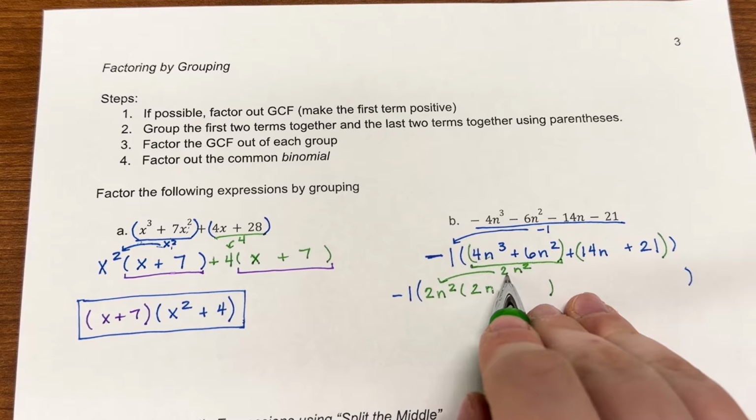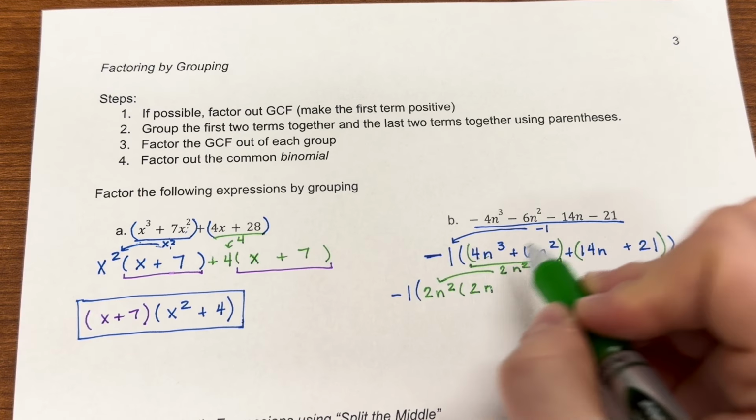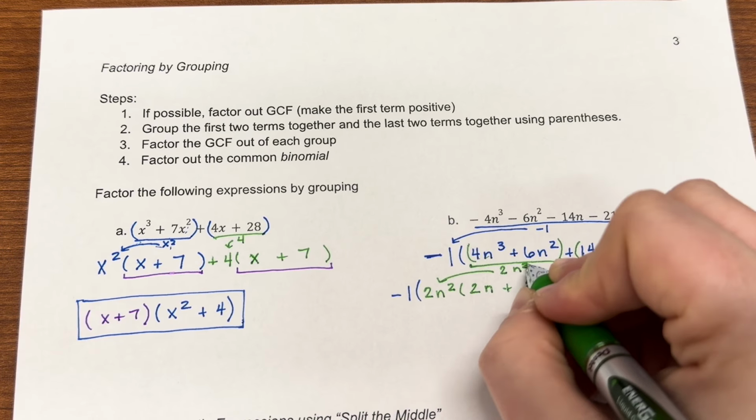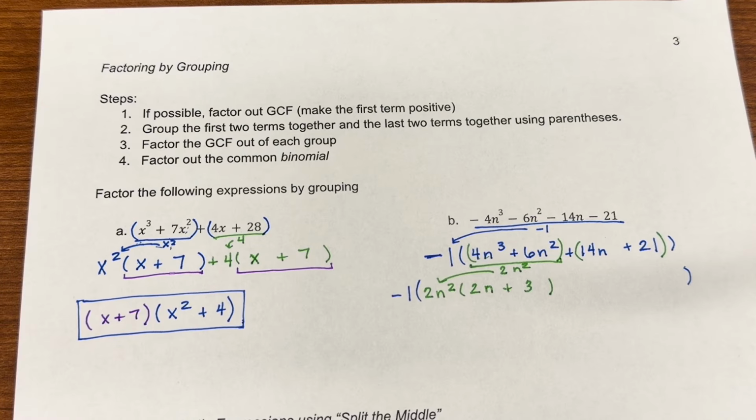6n squared divided by 2n squared. 6 divided by 2 gives us a plus 3. And then n squared divided by n squared, those cancel. We're just left with the plus 3.